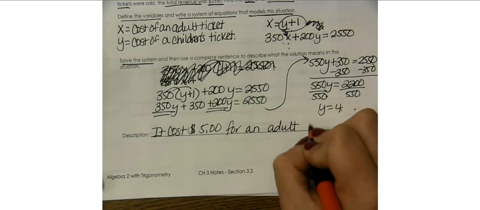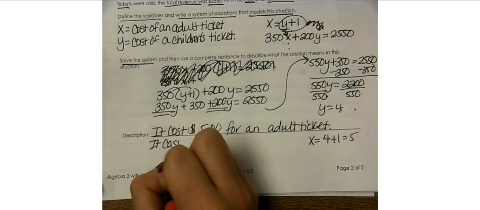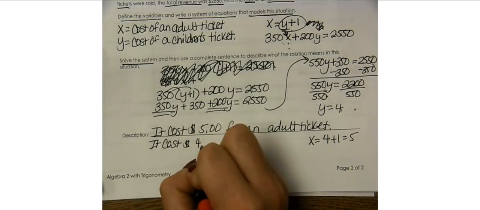And if you want to write down what y means, you can. You can say it costs $4 for a children's ticket.